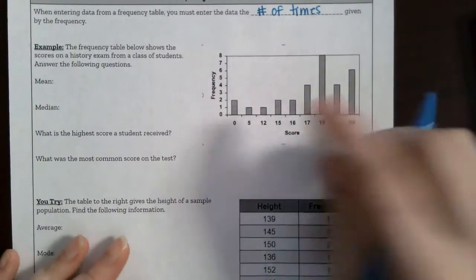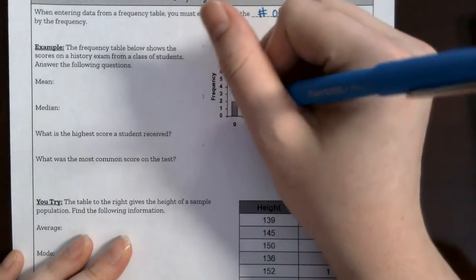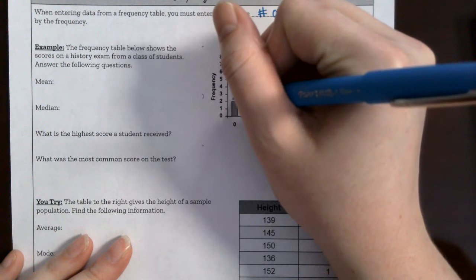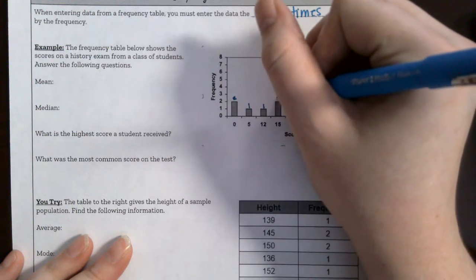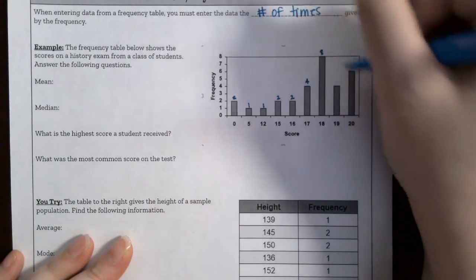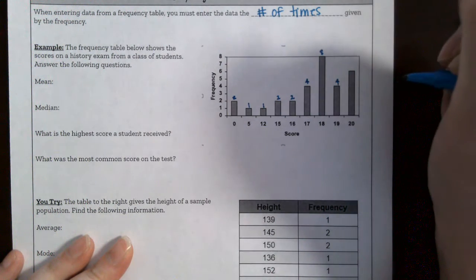What I like to do is go through and write down what the frequency is right above it, or in the box, so that I know how often it happens. So this one happened twice, this one's once, twice, 4, 8, 4, and 6.